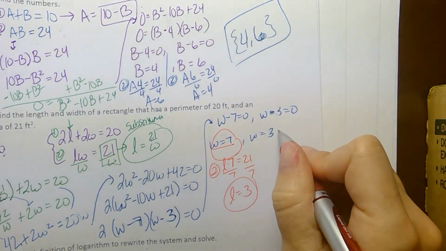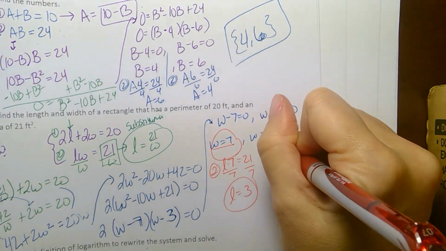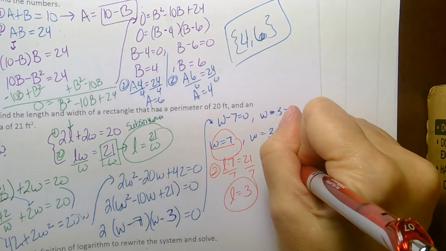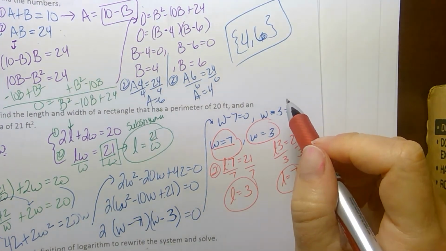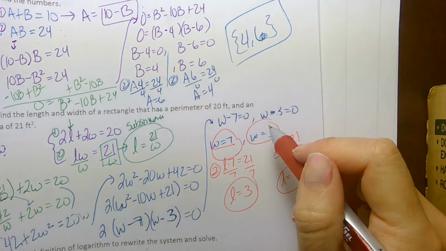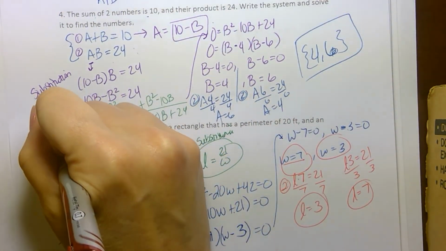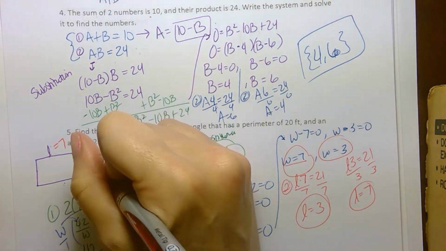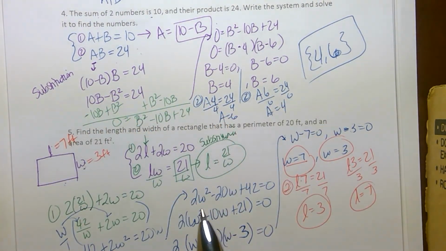So it's going to work the same way here. If I plug in 3, L times 3 equals 21, and divide by 3, I get that the length would be 7. So whichever way I want to put them together, the length and the width are 3 and 7. So let's say that my width is 3 and my length is 7. I could just as easily say that the length is 3 and the width is 7, depending on my orientation of my rectangle. But those are the dimensions.